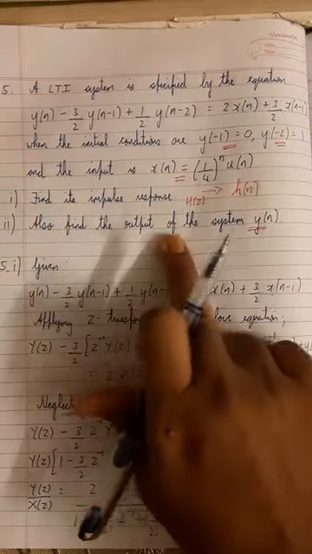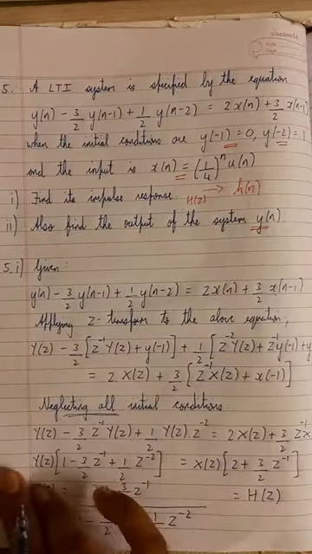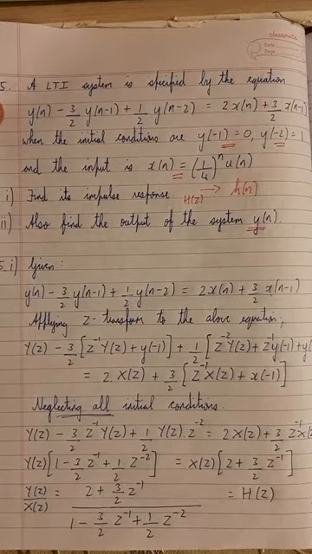So now we are going to do the second question, the second part of the question: find the output y of n. Let me write the question again.